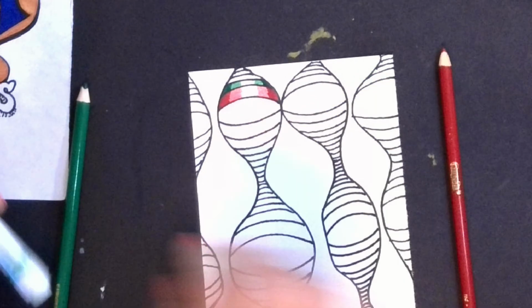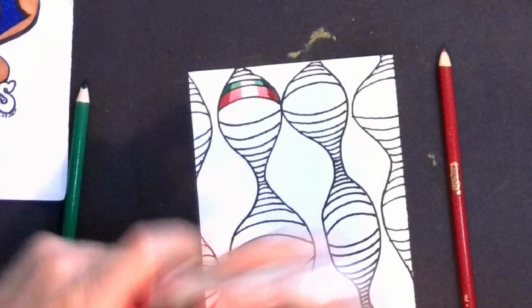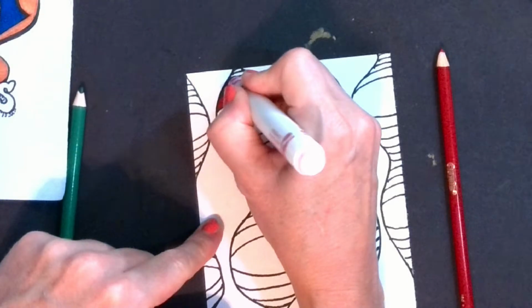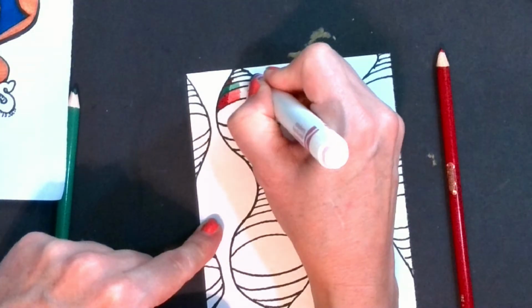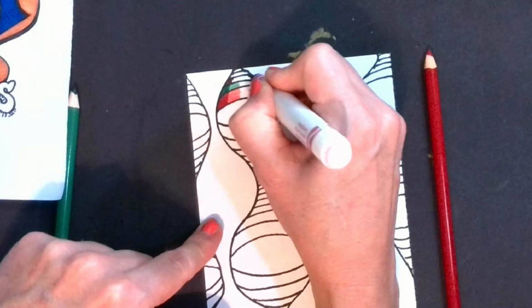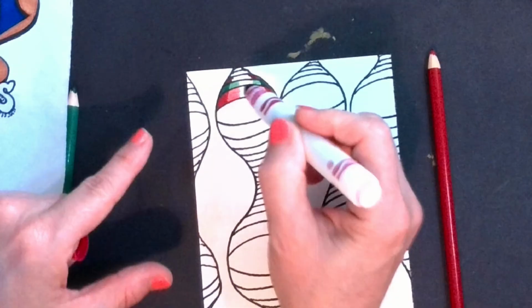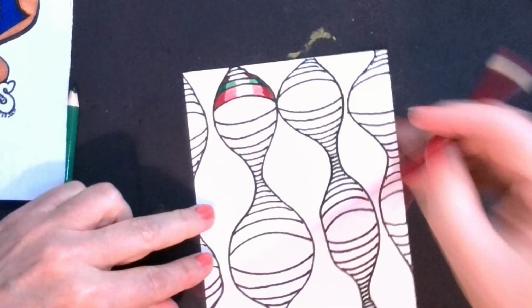Switch colors and back to my red. So I have the dark on the outside, about a third of the way towards the middle. My medium.